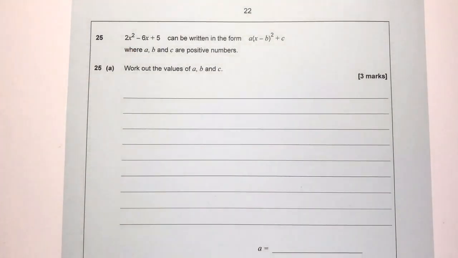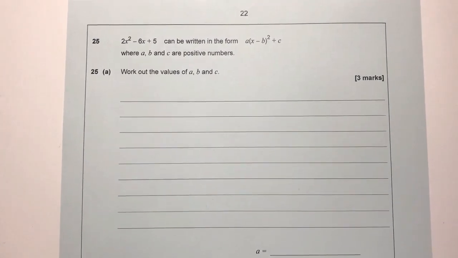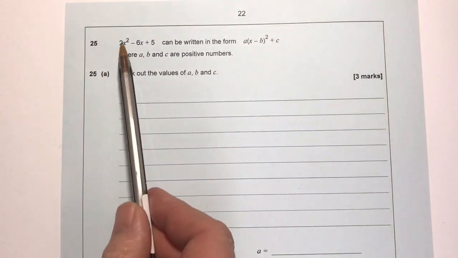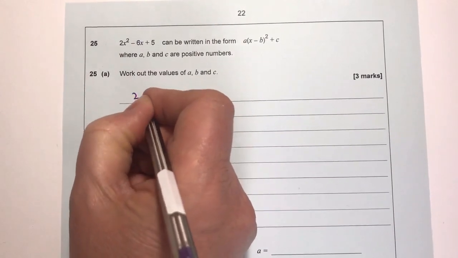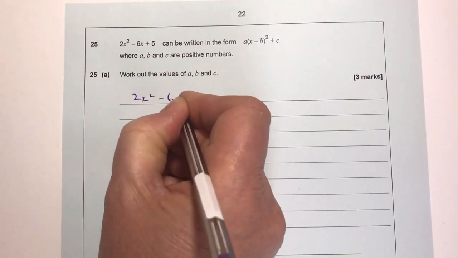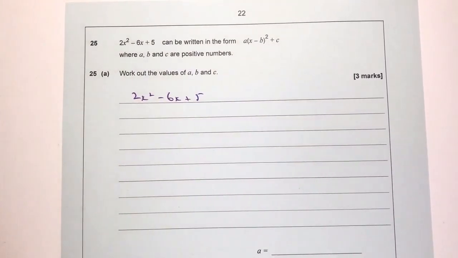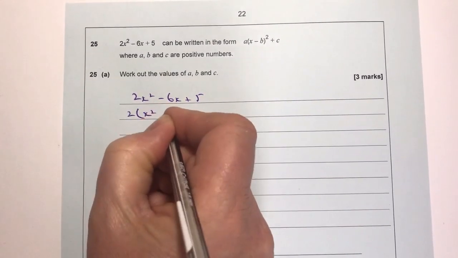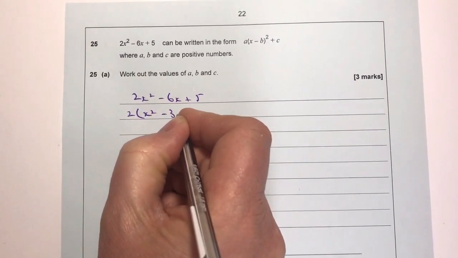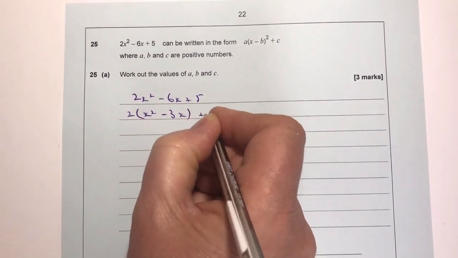But what I'm going to do is take 2 out, and I'm going to work this through. So I'm going to rewrite this bit, rather than 2x squared minus 6x plus 5, I'm going to take that 2 out. I'm going to write it as 2 times x squared minus 3x, plus 5.